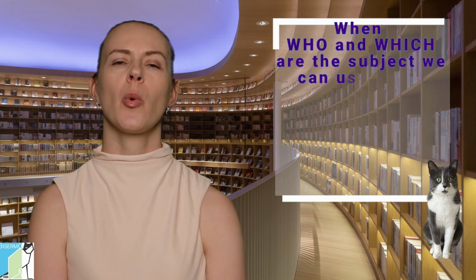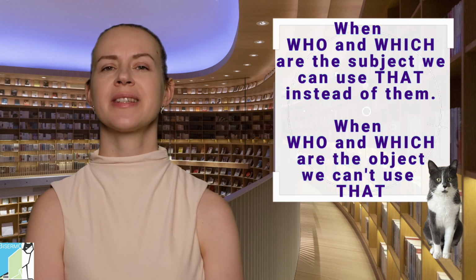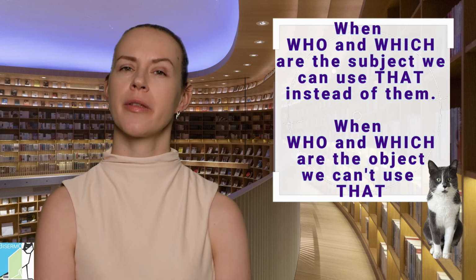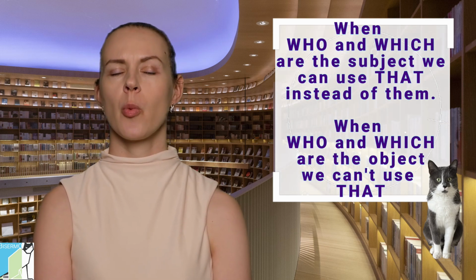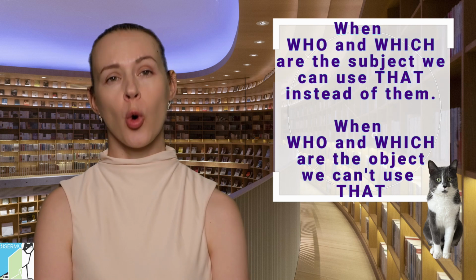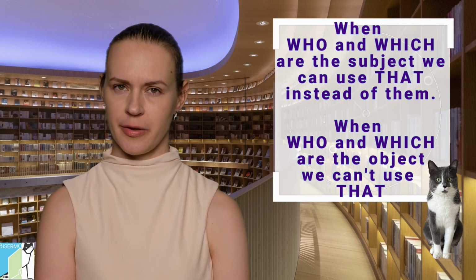To sum up, when who and which are the subject, we can use that instead of them. When who and which are the object, we can't use that. So I hope that was a clear explanation.